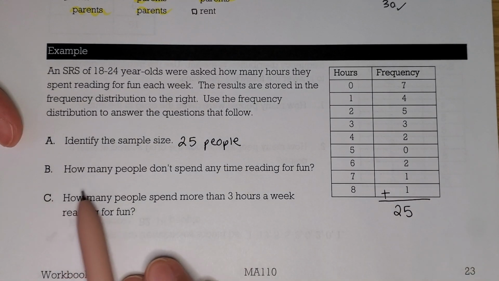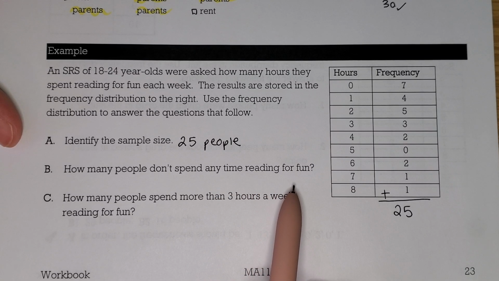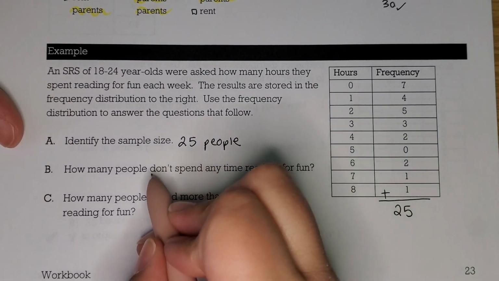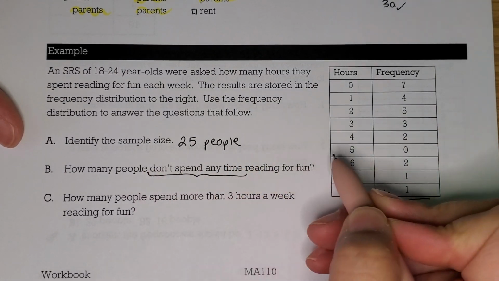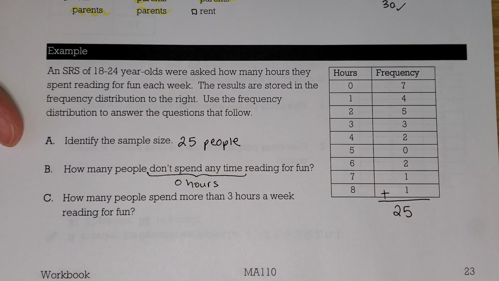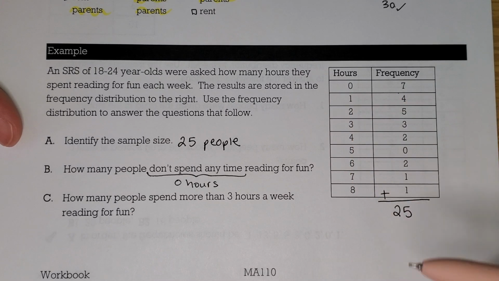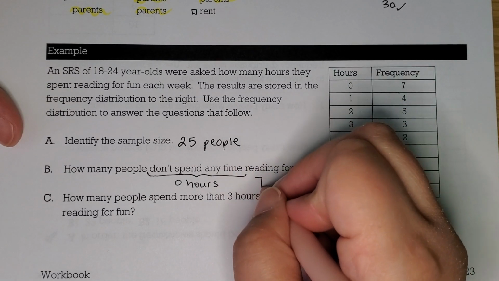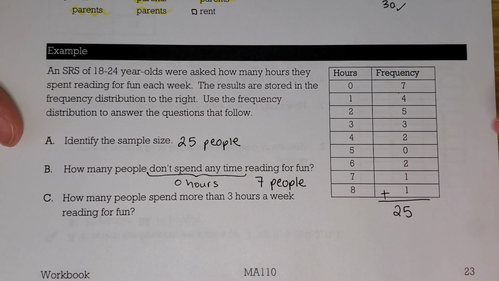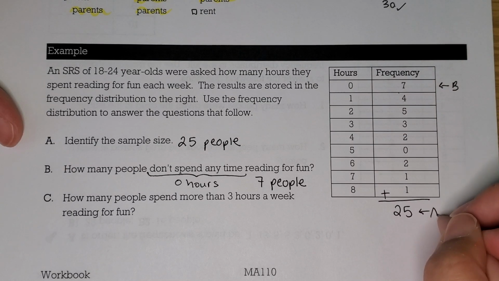Now, this next one says, how many people don't spend any time reading for fun? So I have to make sure I understand what that means. So don't spend any time. That means that there are 0 hours that they read. So for 0 hours, there were 7 people. So 7 people. And actually, why don't I leave a little note to myself? That was for part B, and that's for part A.